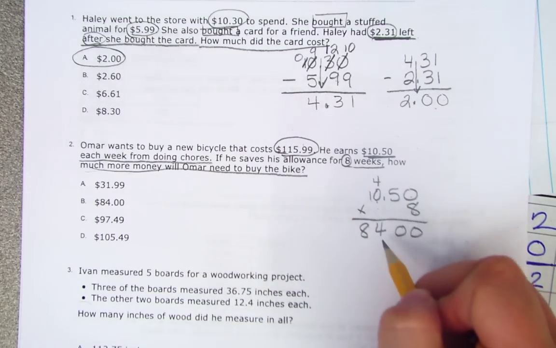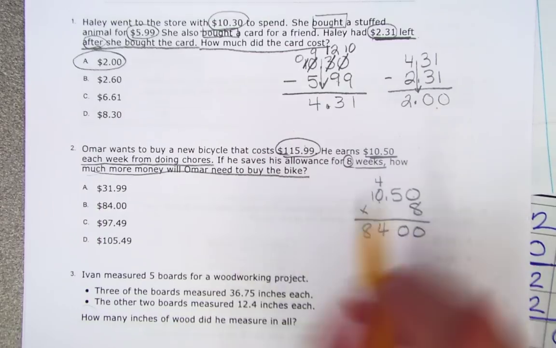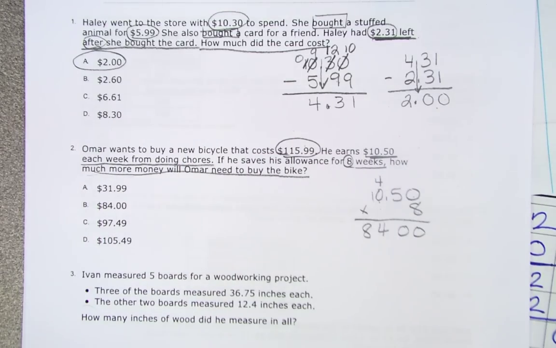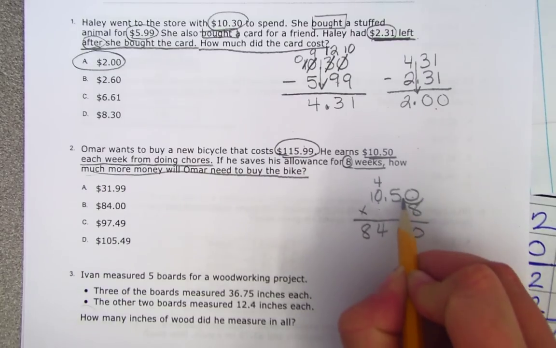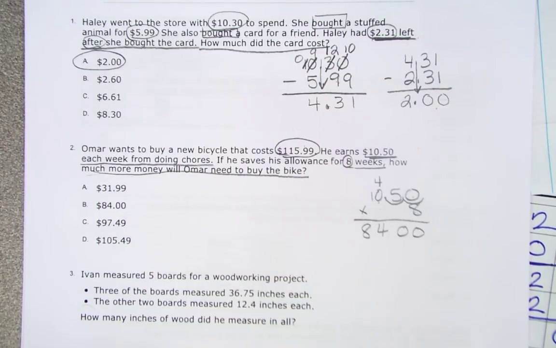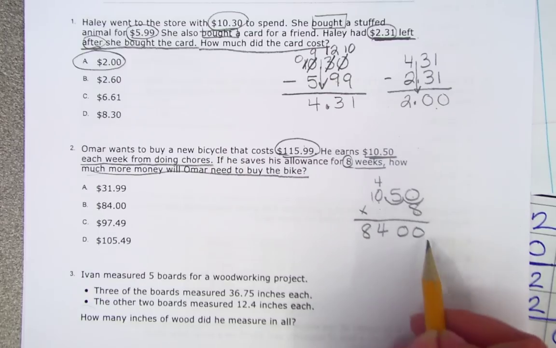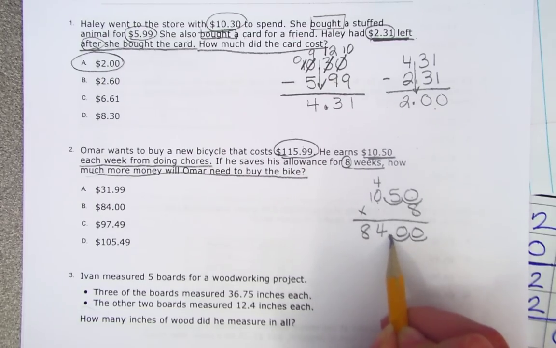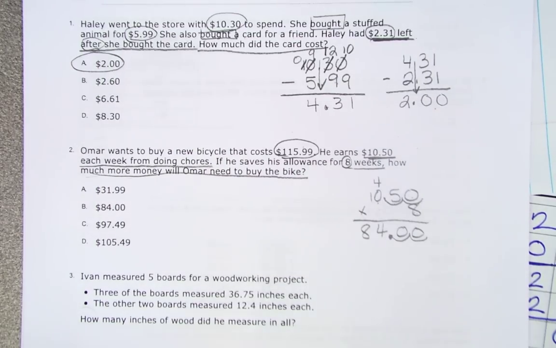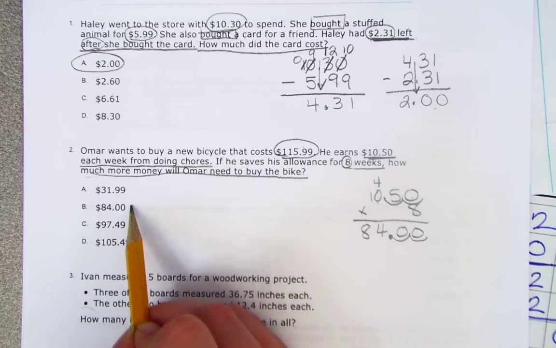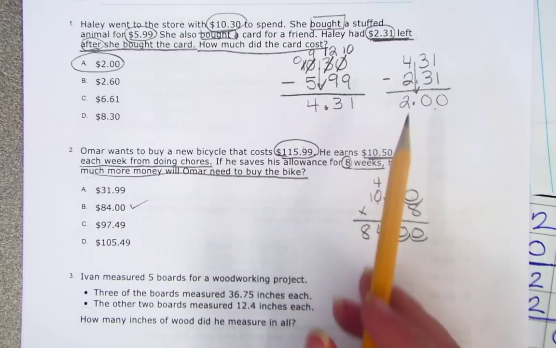Now, I can't just straight bring down my decimal. That's not how multiplication works. We like to call them alien butt cheeks. We have to count them. And in multiplying, you always count all your decimals. Well, I only have 2 decimals here, so I'm going to bring my decimal over here. Oh, $84 is here, but let me make sure I read that question.